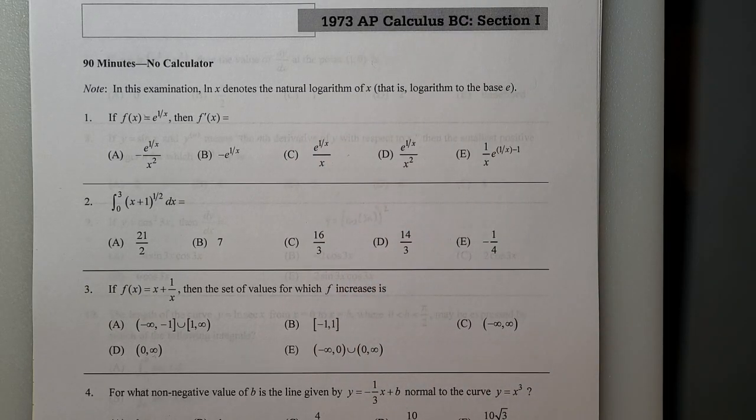I already posted the video for that, so I'll just refer to that video for the worked out solutions. I might give a small recap of how to solve it. So again, go to that video to see the full worked out solution.